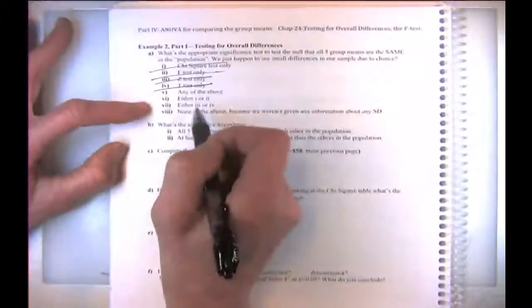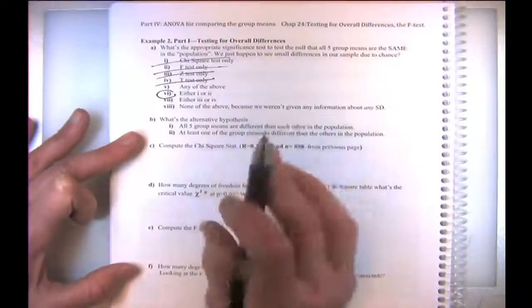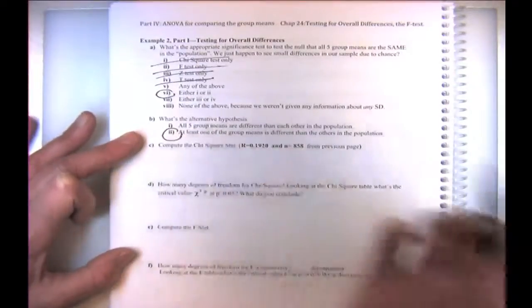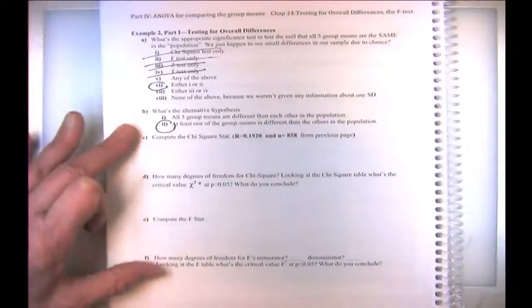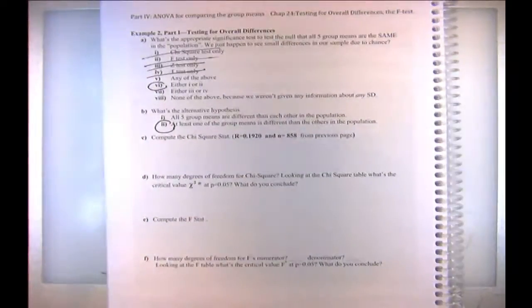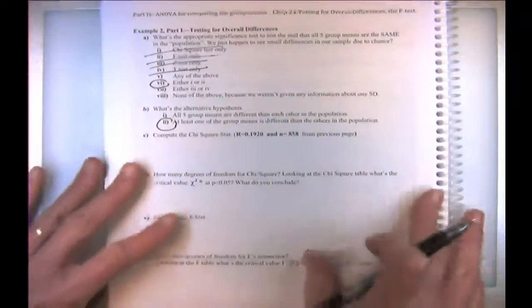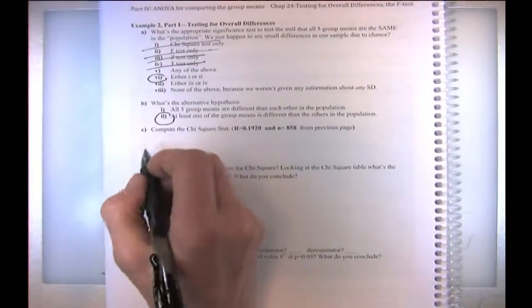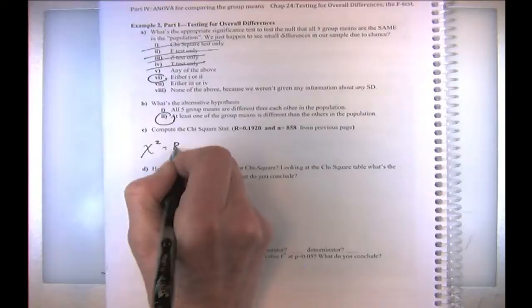Now, what's the alternative? The null is all the group means are the same. The alternative is not that they're all different, but just that at least one of them is different. That's the complement. Either they're all the same or at least one of them is different. So compute the chi-squared. The chi-squared is just r squared over 1 minus r squared, times n.